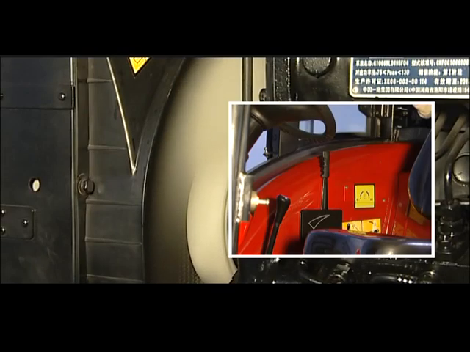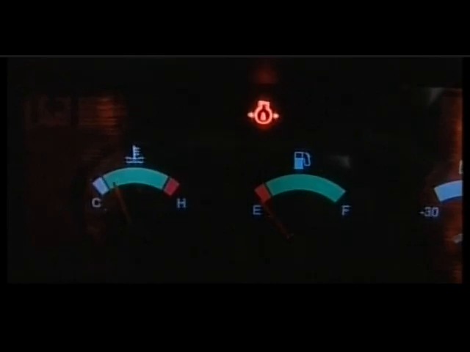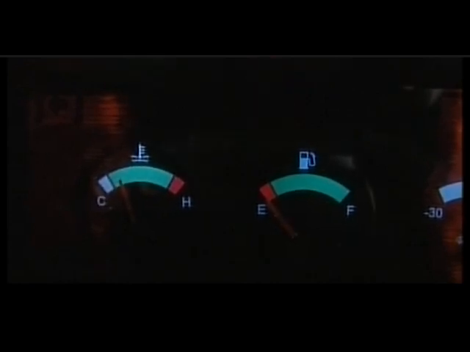Diesel engine idle running in. Do running in respectively for 5 minutes with small, middle, and big throttles. Check the water temperature gauge, oil pressure gauge at all time.